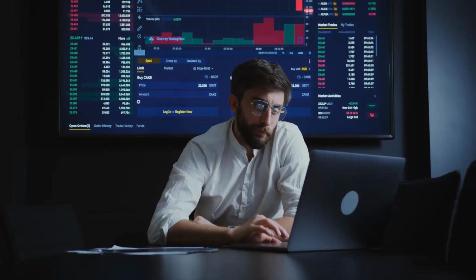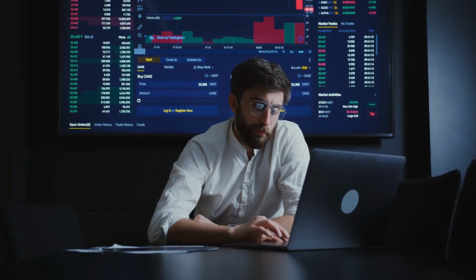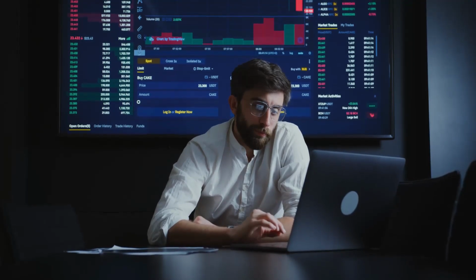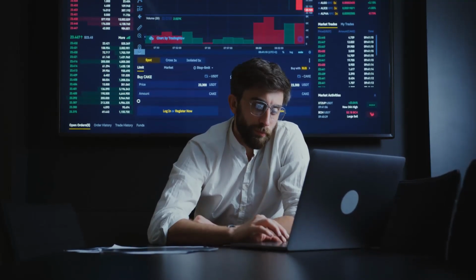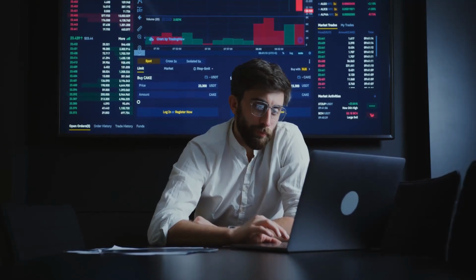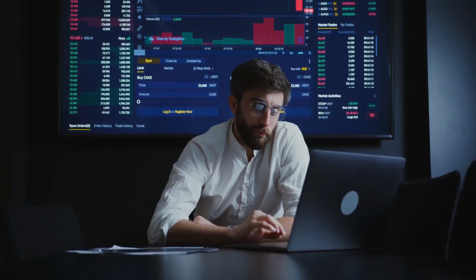Once you've identified a few potential niches, the next step is to analyze market trends. This will help you understand the current state of the market and identify opportunities for growth. AI can help you track key metrics such as search volume, social media engagement, and website traffic.